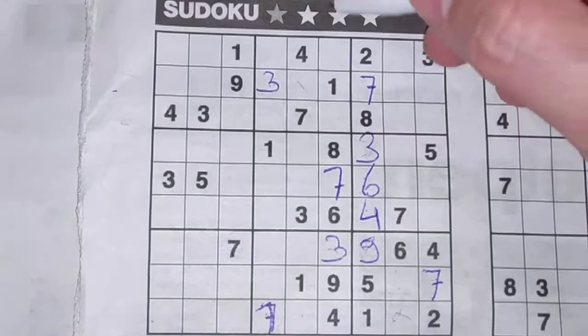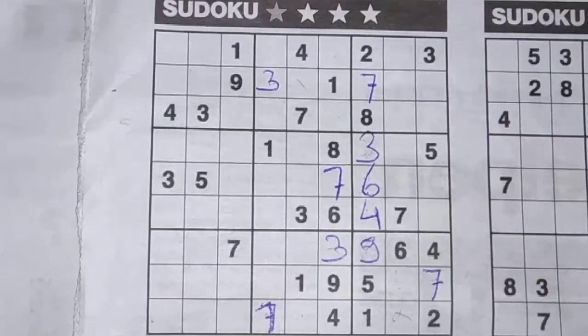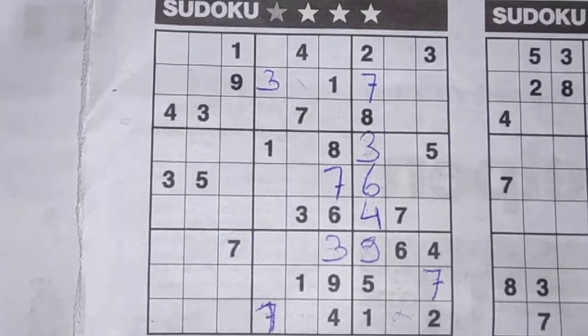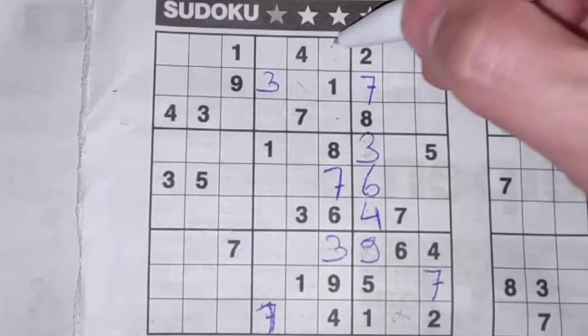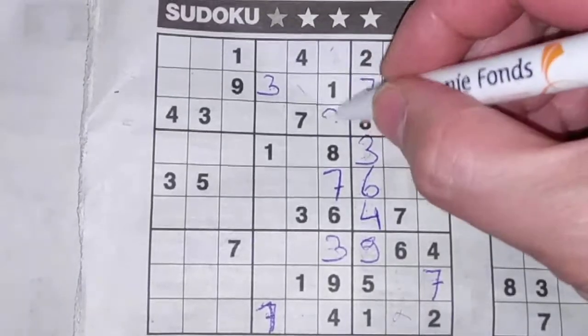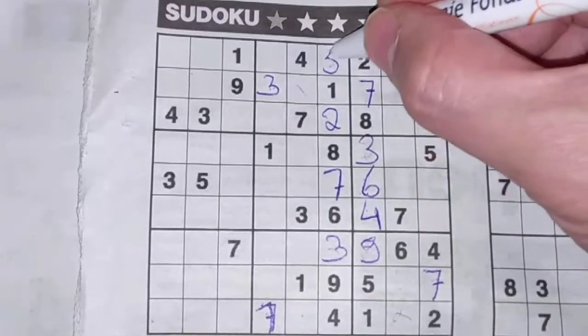2 boxes left in this column for the numbers 2 and 5, I believe. Yes, 2 and 5. We have a 2 there, so no 2 here. 2 should be here, and a 5 goes there.